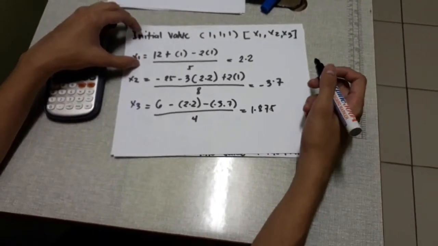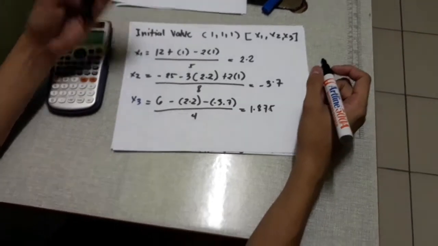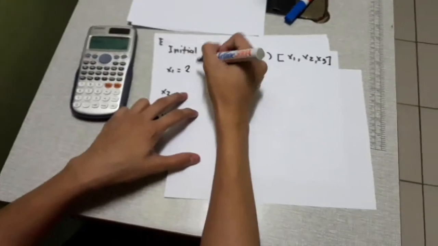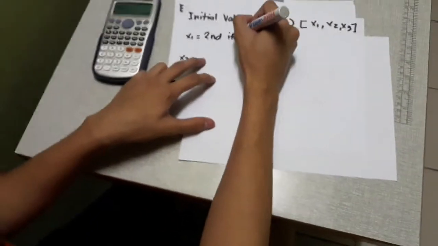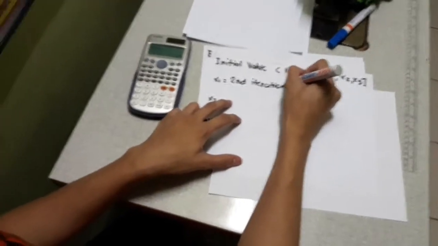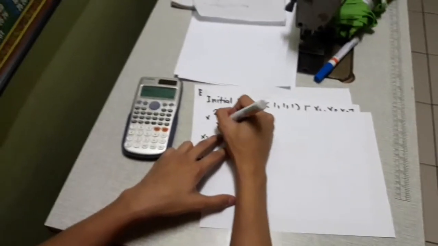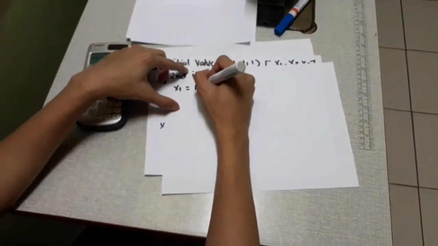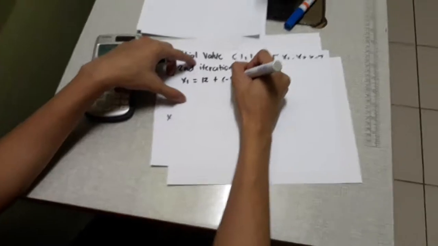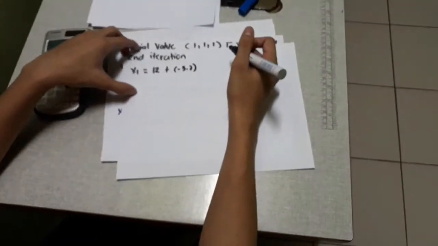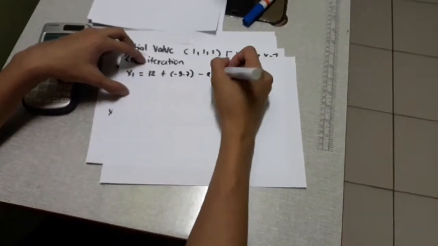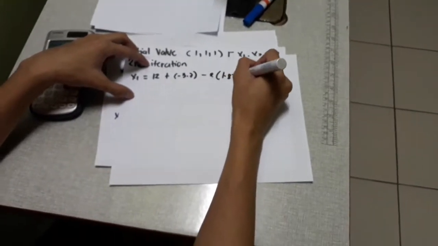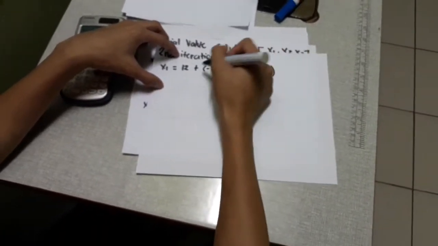So the new values for x sub 2 and x sub 3, we will substitute in a second iteration. Our goal here is to make at least 3 iterations. For the second iteration, x sub 1 is equal to 12 plus negative 3.7, which is the value of our x sub 2, minus 2 times 1.875, over 5.